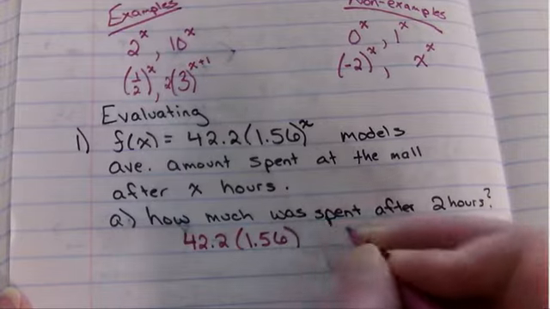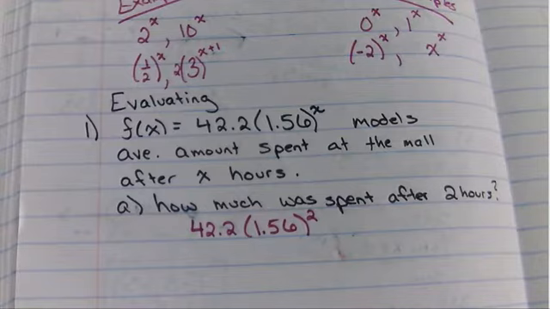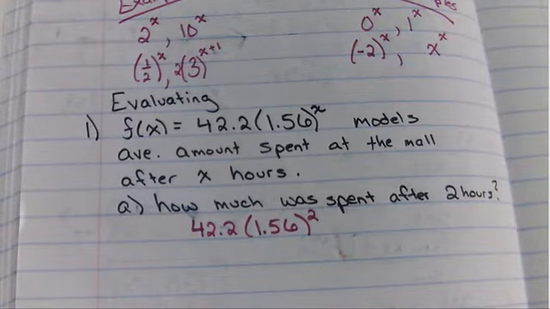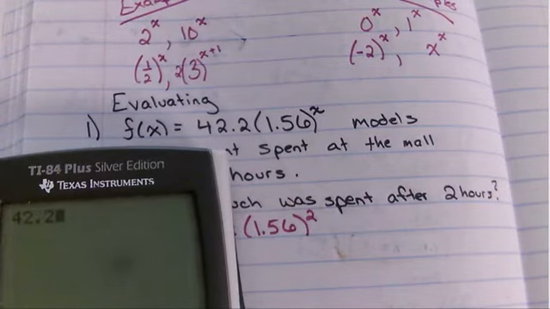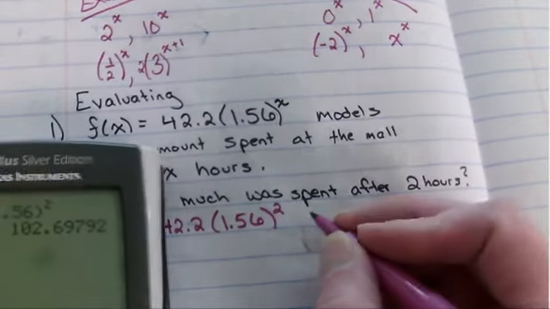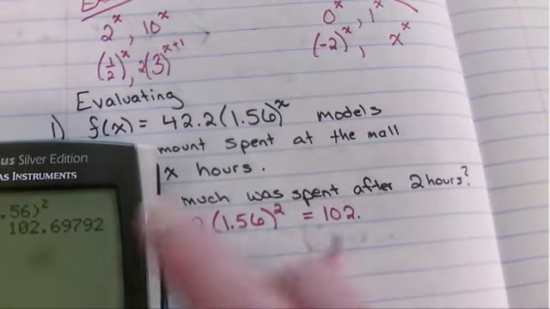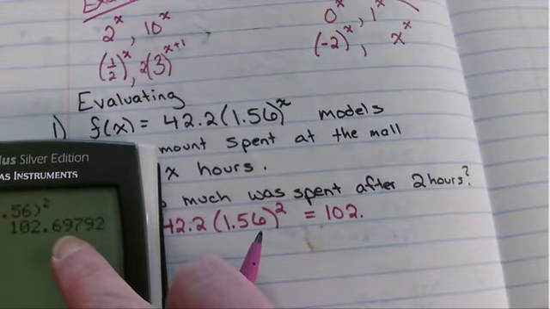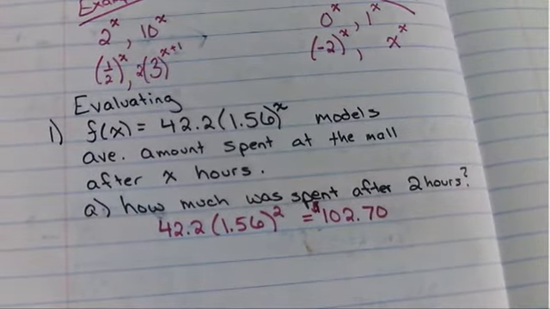And you can type this into pretty much any calculator. Desmos works fine for this. I'm going to use my graphing calculator just because I have it handy. 42.2 parentheses, and you would type it into Desmos basically the same exact way. And I'll show that on the next one. I'll use my Desmos on my phone. Point, and that's 697, so that would round up to 70 cents, because if we're talking about money, we want to make sure we're in money.